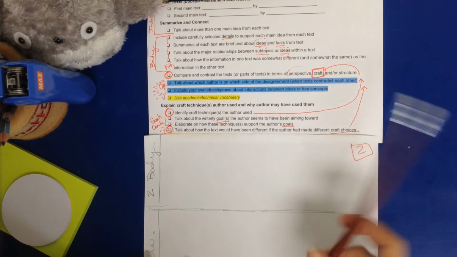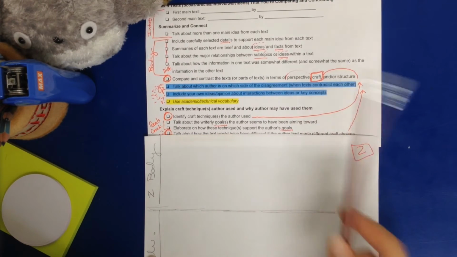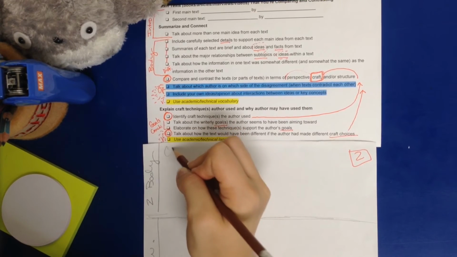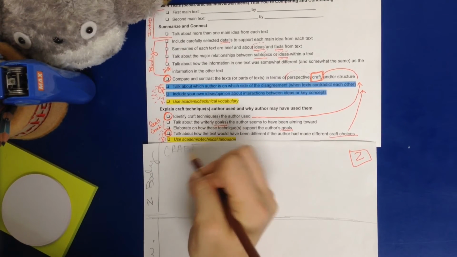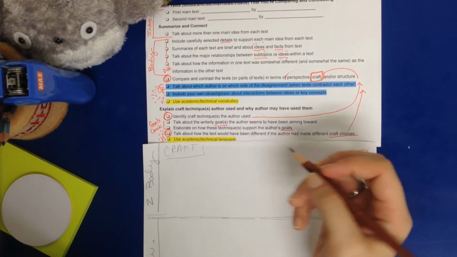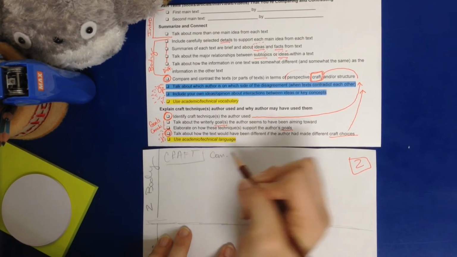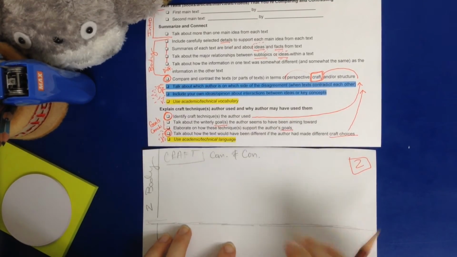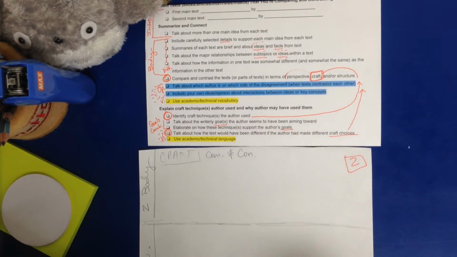So I need to look at specifically perspective and structure, because that's what's written. So I'm looking at craft. I'm going to make it very big to make sure I say this word, because my sprinkles. And I'm going to compare, com, and contrast, con. Com, con, compare, contrast. I'm doing my notes.